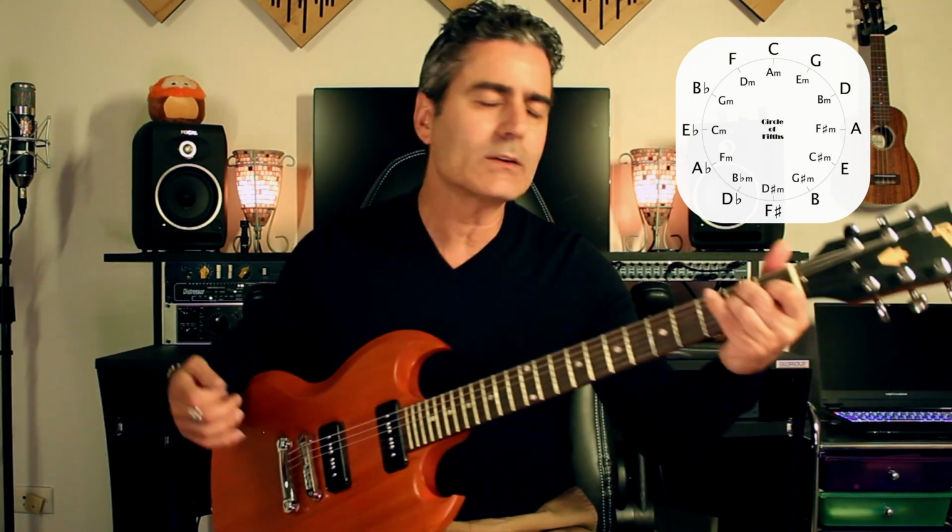So if we look at the key of E major, and we want to do some riffing and power chords with the circle of fifths, well, we're in E major. It's pretty simple.